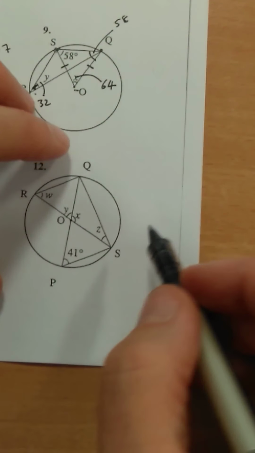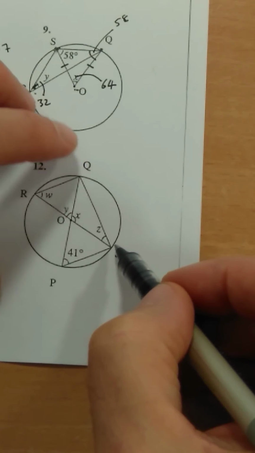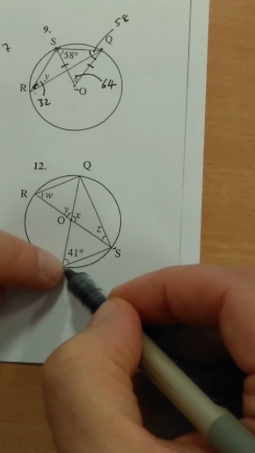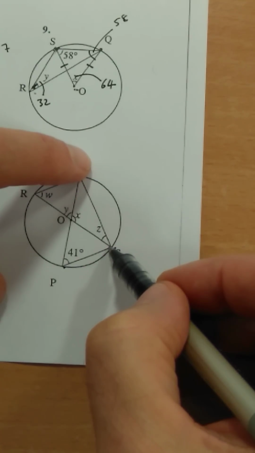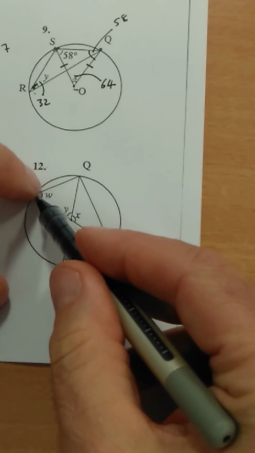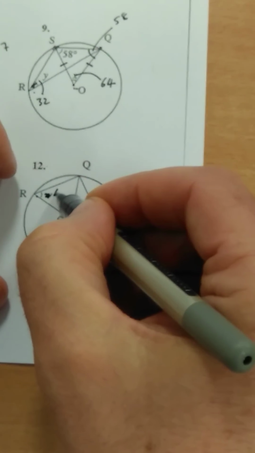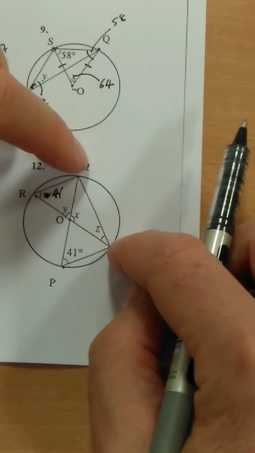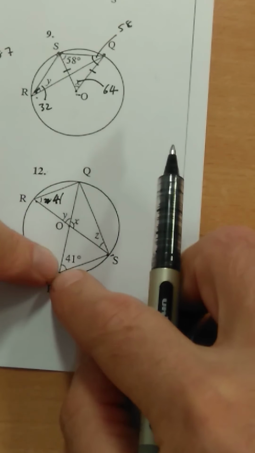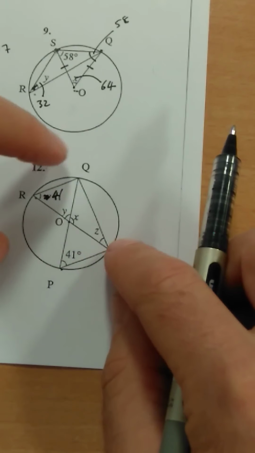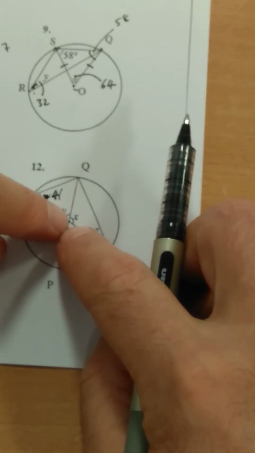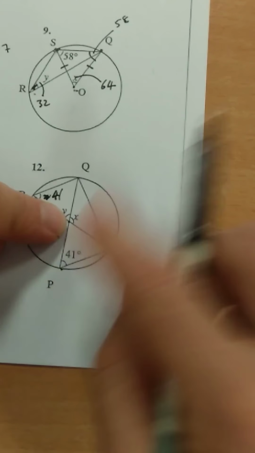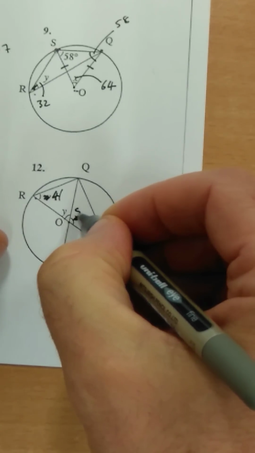Last question. Well, the first thing I spot is W. If I start from S and Q, I can come across to here and make 41. Starting from the same 2 points, I can go across to there and make the W. So W must be 41. If I start from S and Q and go to the edge of the circle, I get 41. If I start from S and Q and go to the centre of the circle, I must get double what I had at the edge. So this one must be 82.